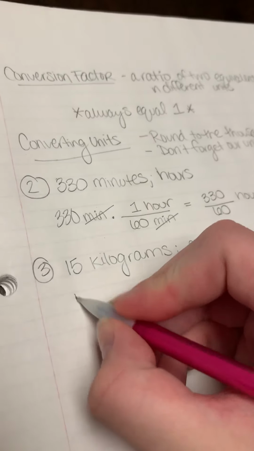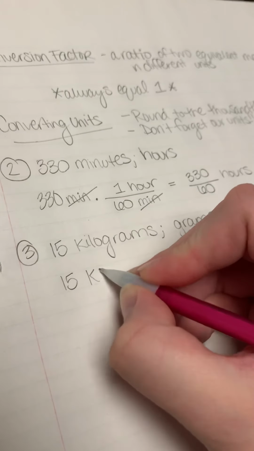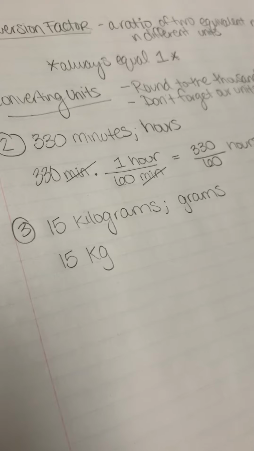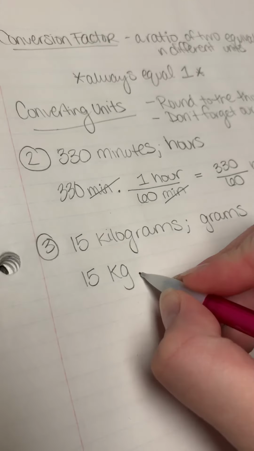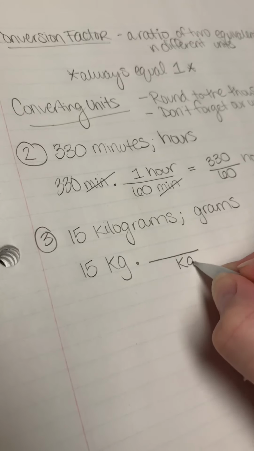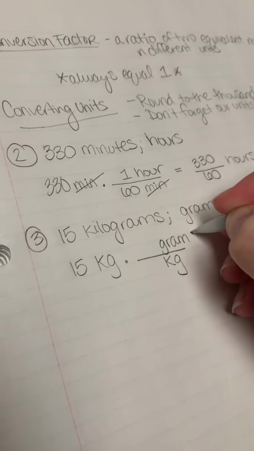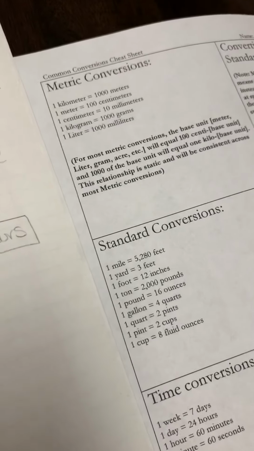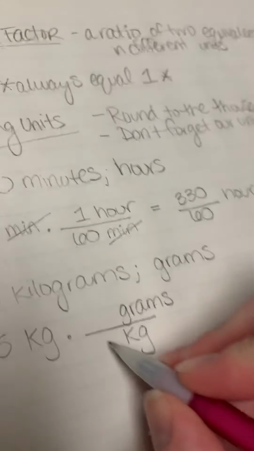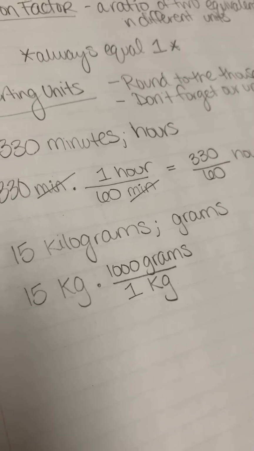So again, I'm going to set my information up. Now, kg is a very popular way of referencing kilograms. And I want to multiply it by a conversion factor where kilograms cancels out and I'm left with grams. So my conversion says 1 kilogram is equal to 1,000 grams.